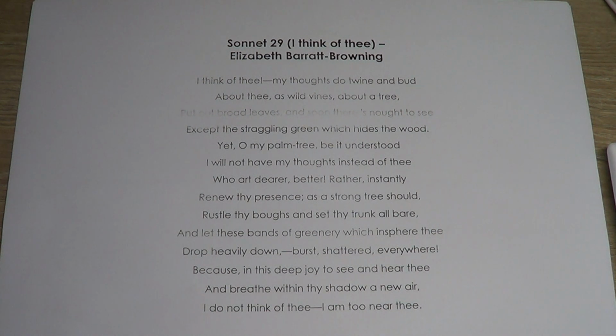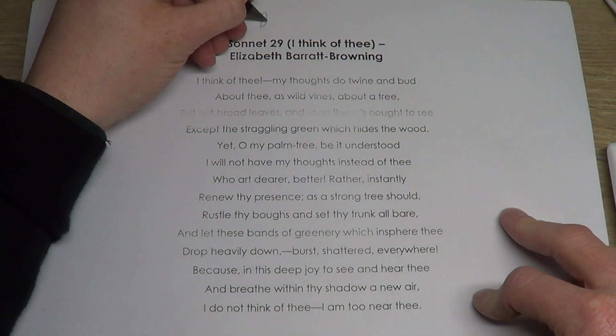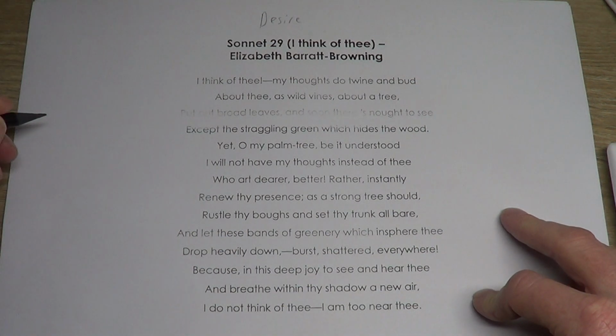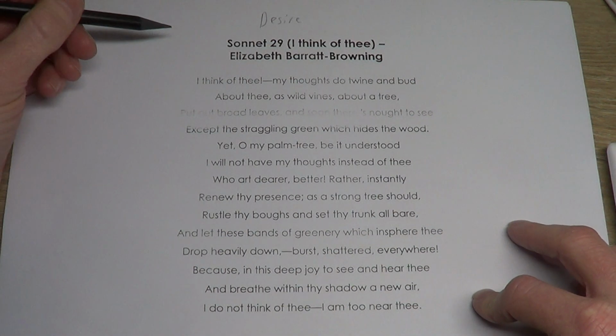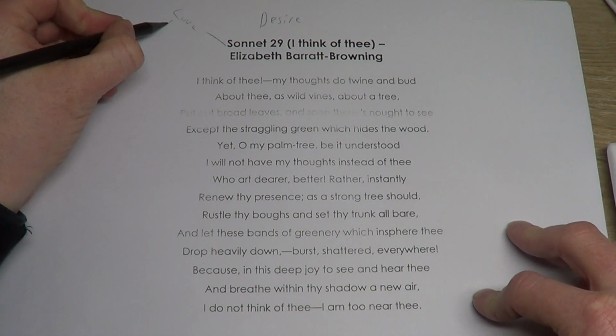Here we go. First of all, I'm going to write the word desire at the top just to make sure that I'm aware of my focus. You'll have to forgive my handwriting, I'm stretching around the camera here as well. Sonnet 29, we know straight away from the word sonnet that this is going to be a love poem.